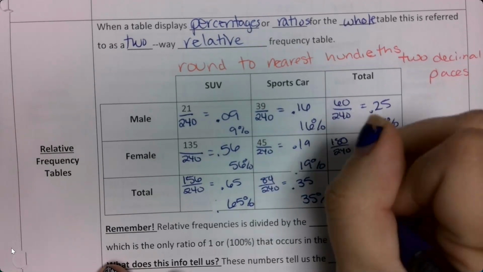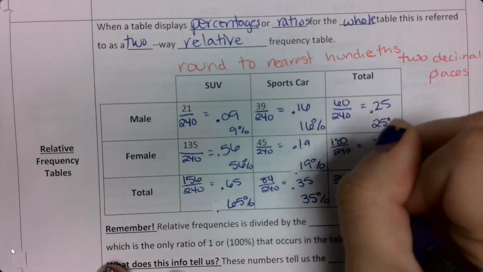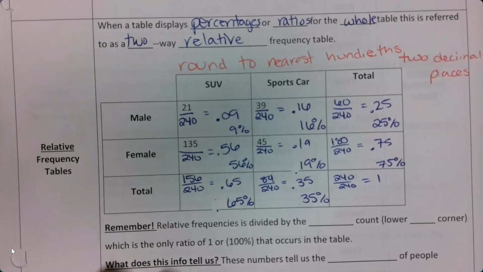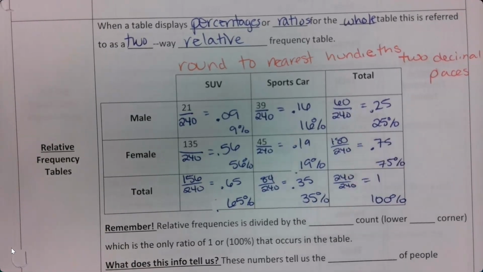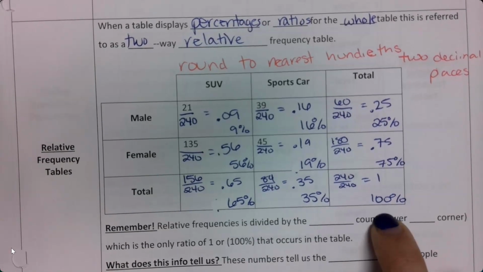And then my total is 240 out of 240, which is 1. And what is that as a percent? 100. So when I'm doing relative frequency, if this total isn't 100 in the corner, I've done something wrong.